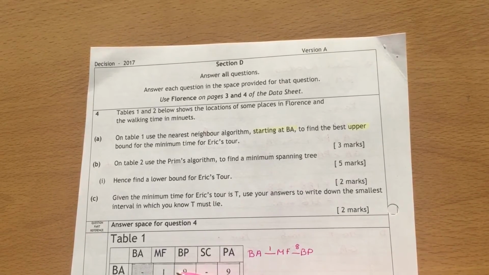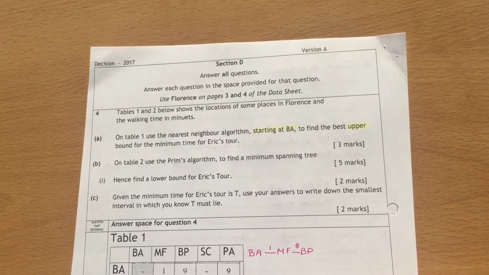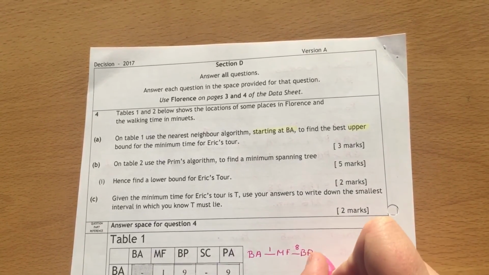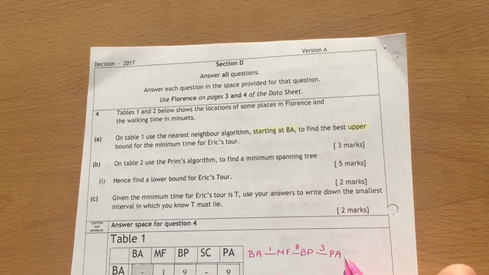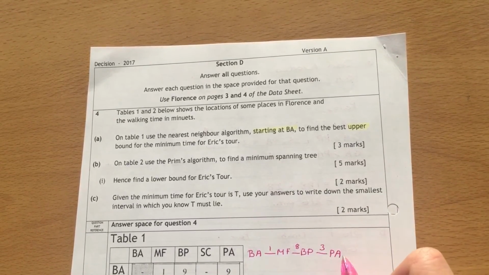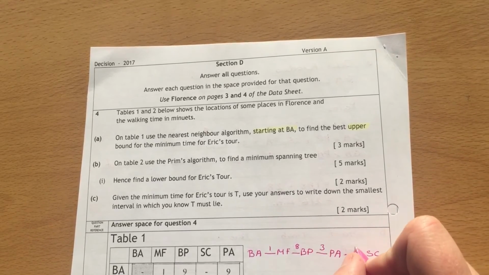We can't go back to BA, we can't go back to MF, but actually the nearest thing we've got is PA, so we'll go there, and that will take us 3. Then from PA, the only place we've got left to go is SC. So PA to SC is 8.